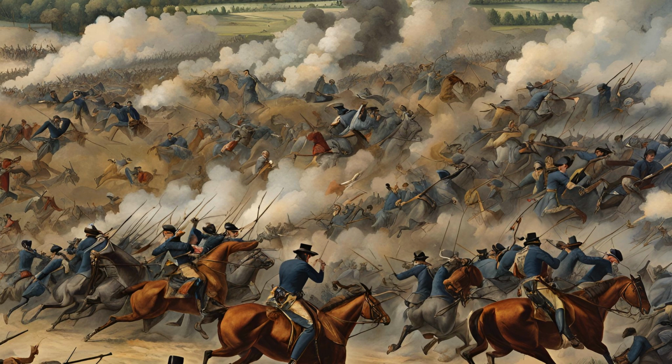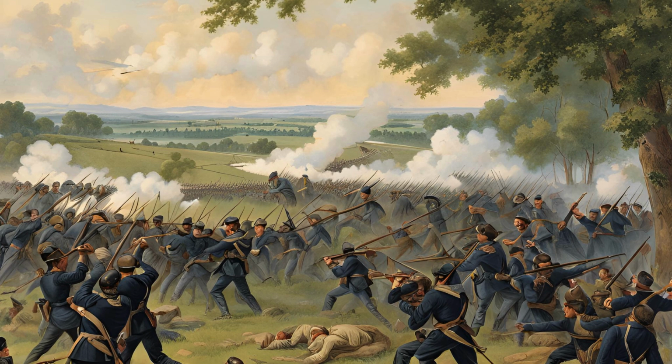In September 1862, the Battle of Antietam became the bloodiest single-day battle in American history. Although tactically inconclusive, it gave President Lincoln the opportunity to issue the Emancipation Proclamation, which declared all slaves in Confederate-held territory to be free.